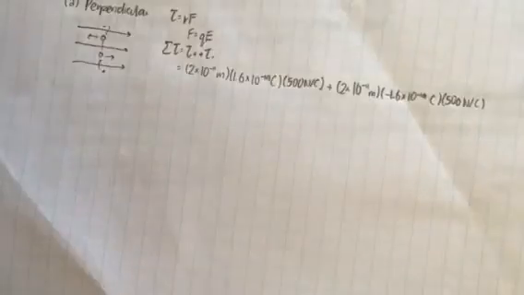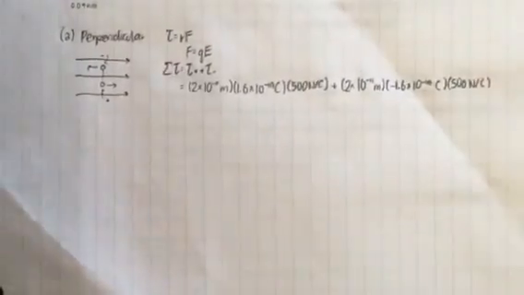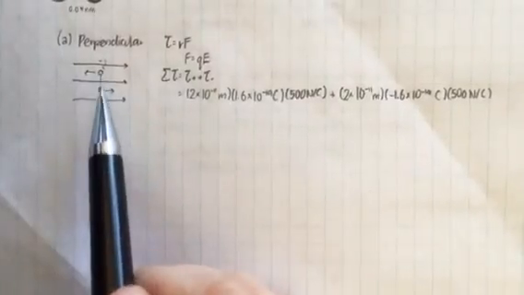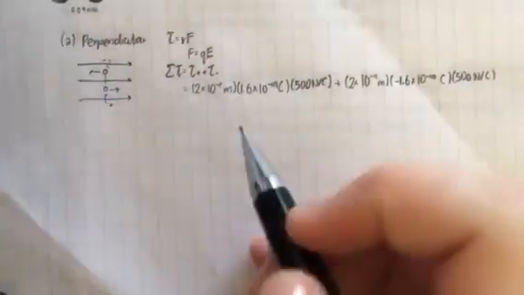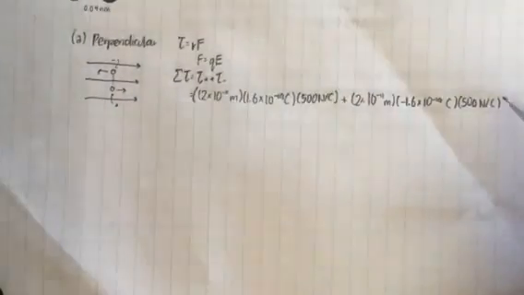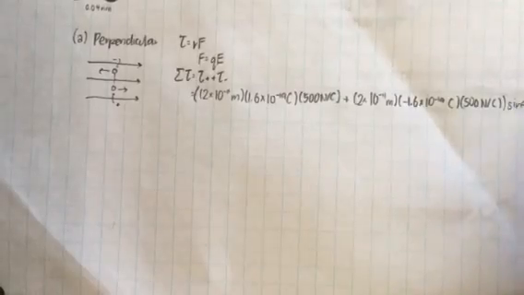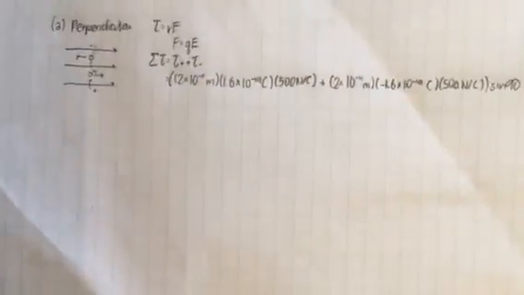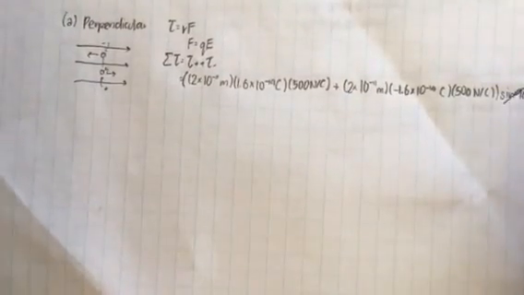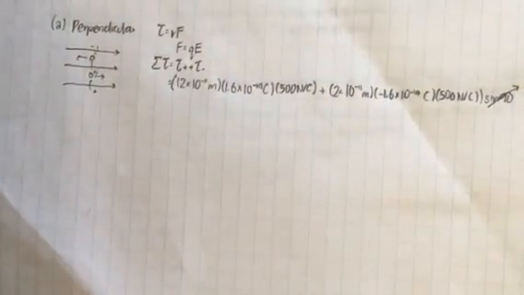Alright, so if you look at the problem, you'll notice that these forces are perpendicular to the electric field, which means the torque involves sine 90 because it forms a 90-degree angle to the electric field. Fortunately, sine 90 is 1. So we're just going to add all these together.